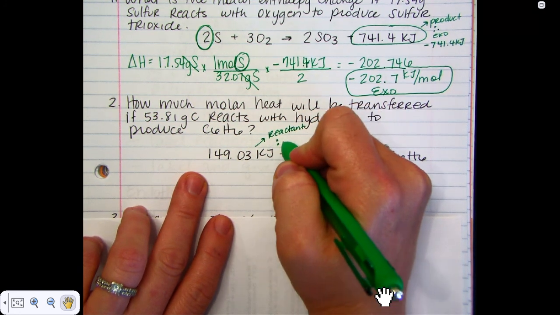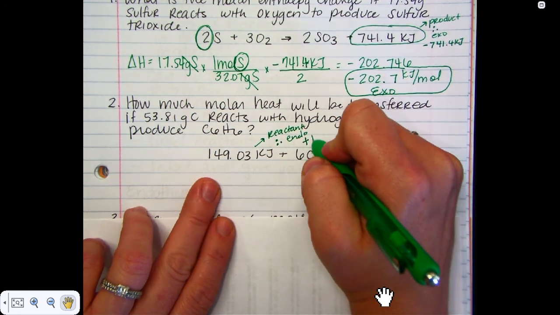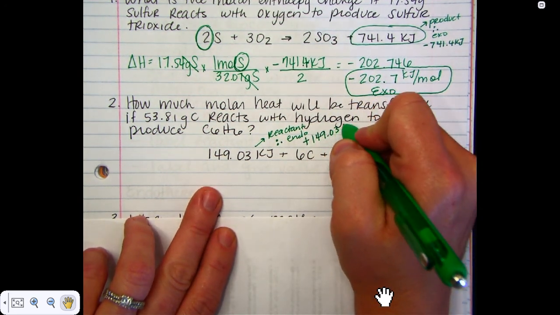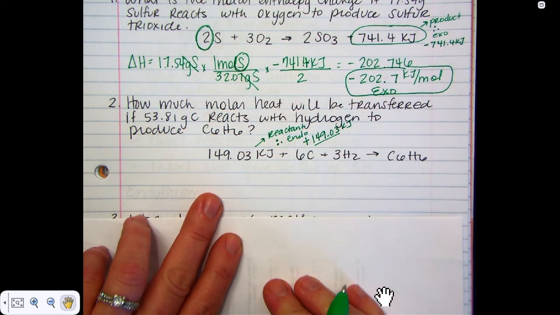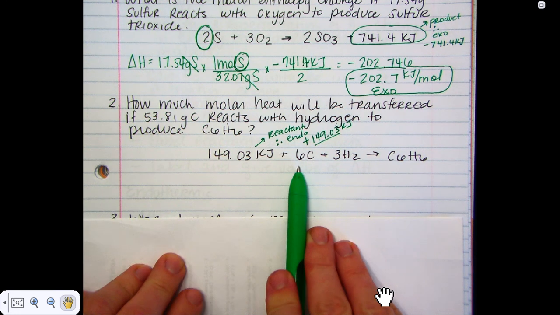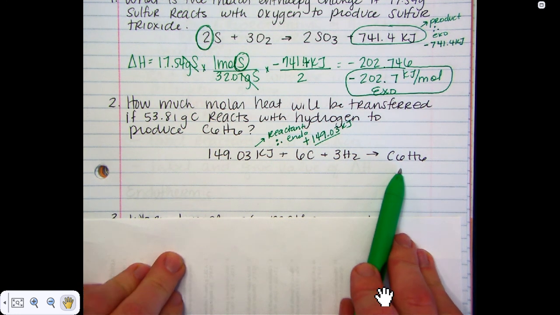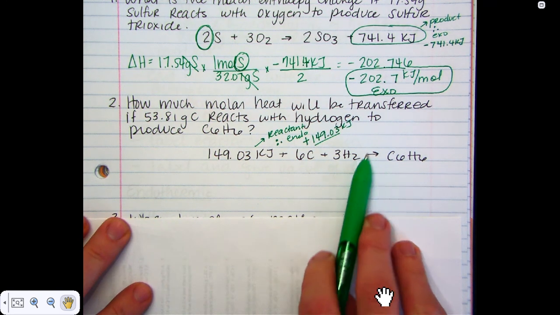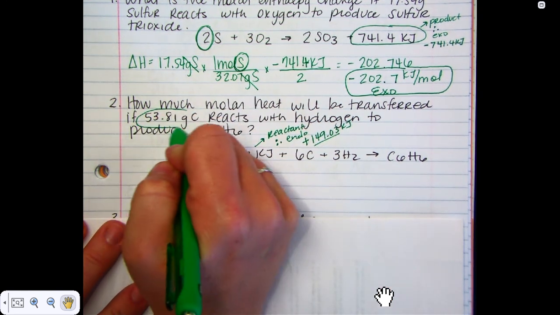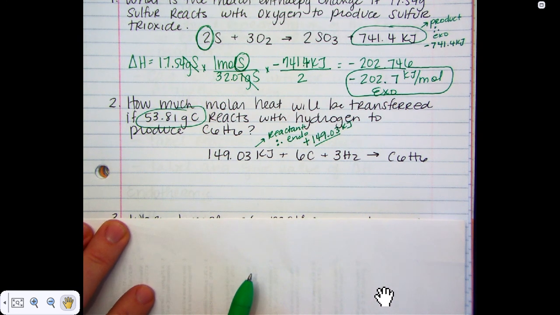Therefore, this is endothermic. And my value is going to be positive 149.03 kilojoules. Okay? So this much heat is required to get my 6 moles of carbon and my 3 moles of hydrogen to react and form C6H6, which is benzene. So in my problem, I have 53.81 grams. And so we're going to run through and see how much this is going to produce.